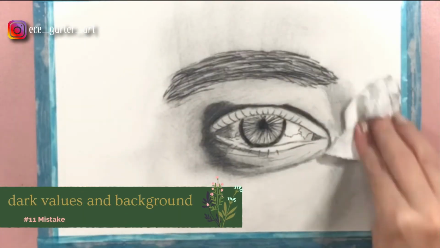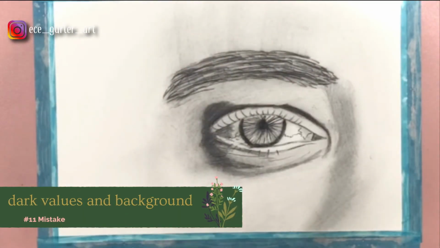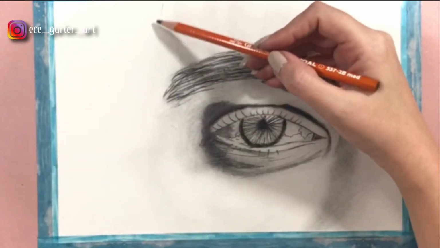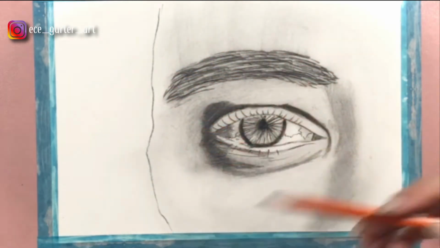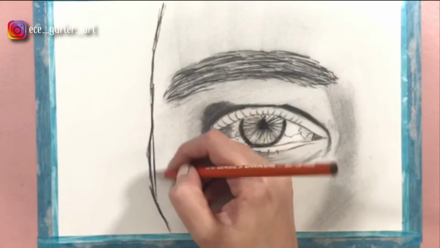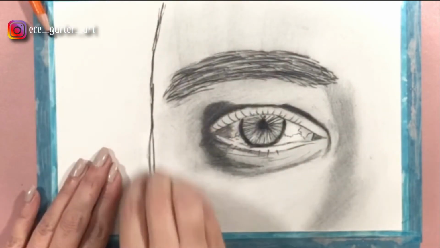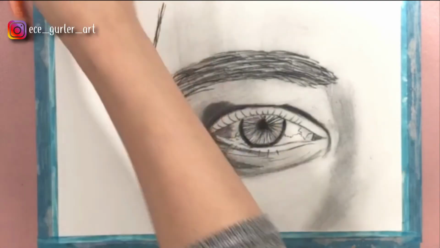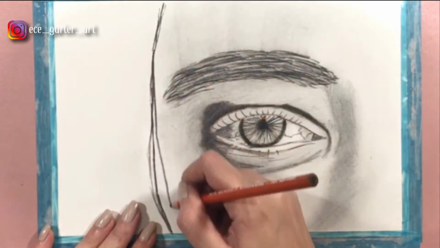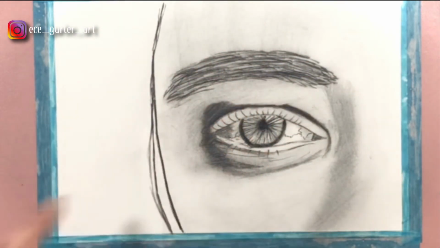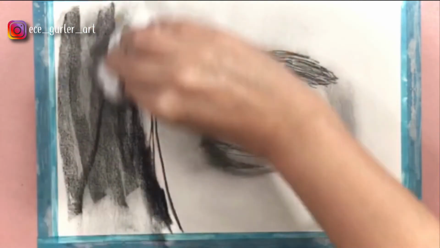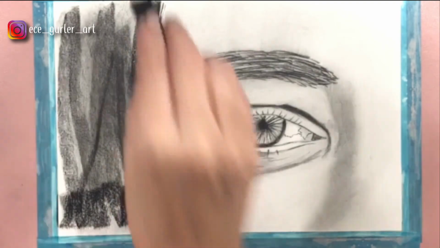Dark values and background is another problem. Once you have a very dark background, a lot of people contour the face just like that. But one of the negative things about contouring is if you want to erase it, you're not going to be able to. Just look at that, it's going to stay. And another thing, it's not going to look realistic. So instead of creating this contouring, you can just start building your background and then slowly move to the face and naturally create that contrast.